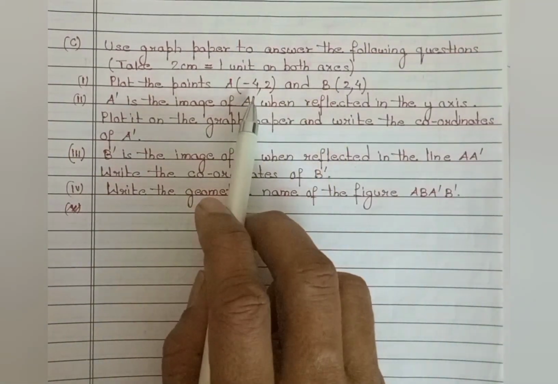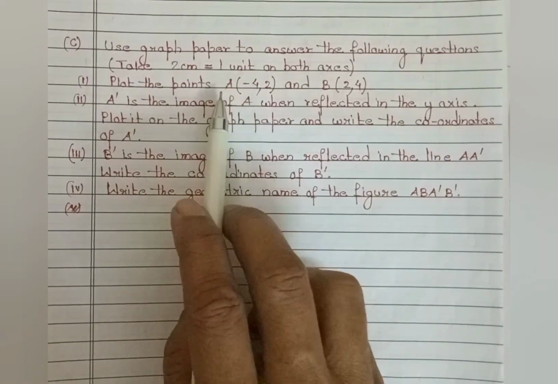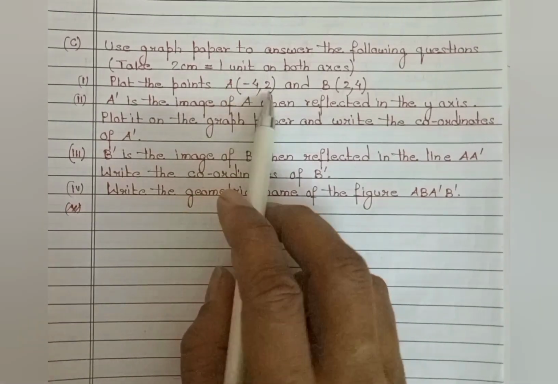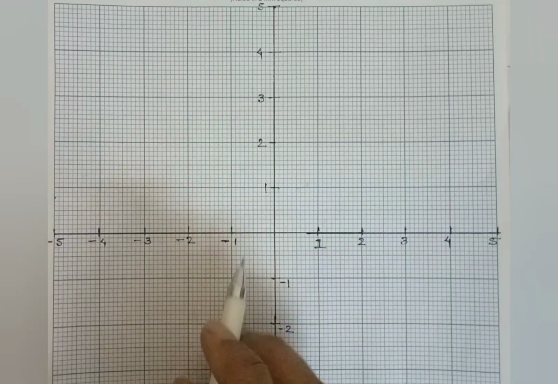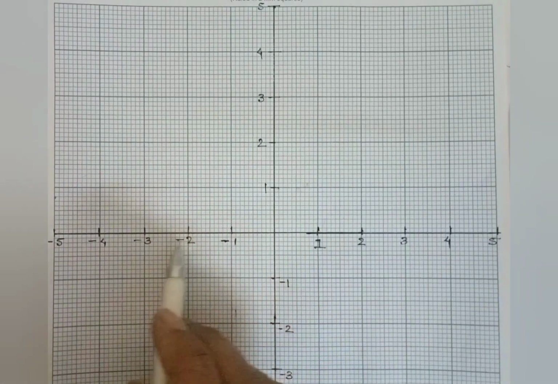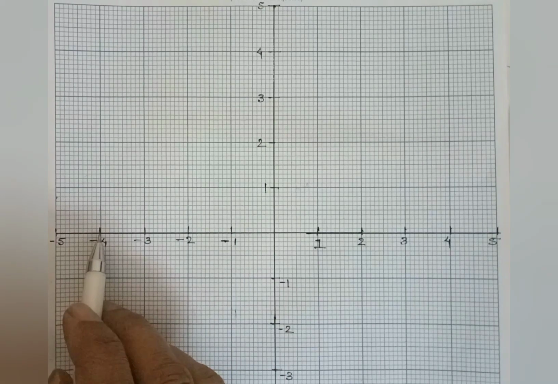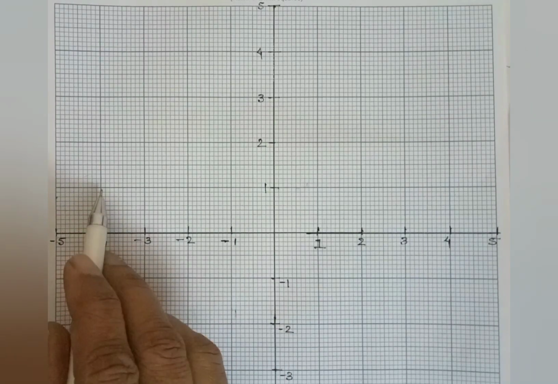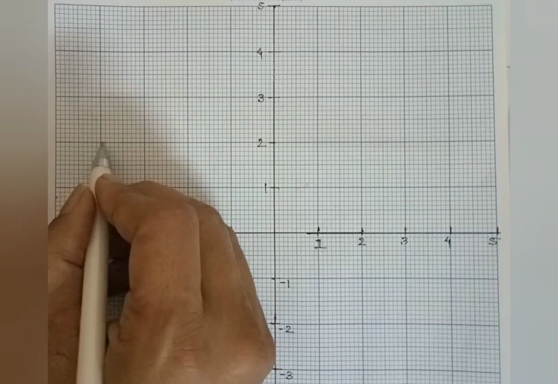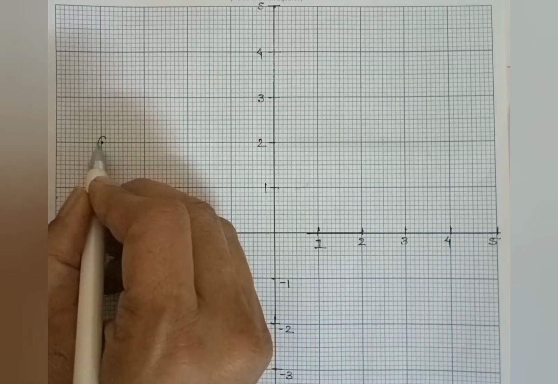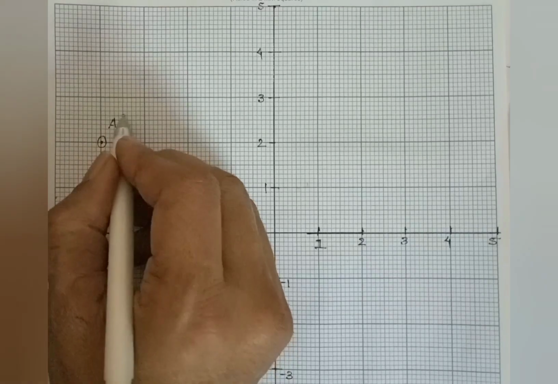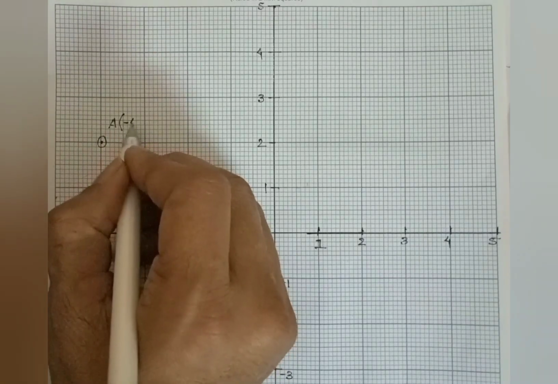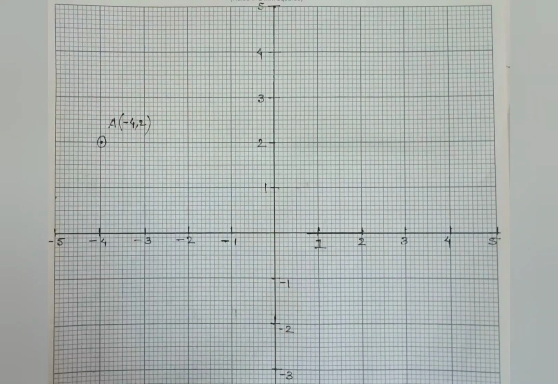So let us first plot A, minus 4 comma 2. On the graph paper, first we will move minus 4 on the x-axis and then plus 2 on the y-axis. So this is your point A, minus 4 comma 2.